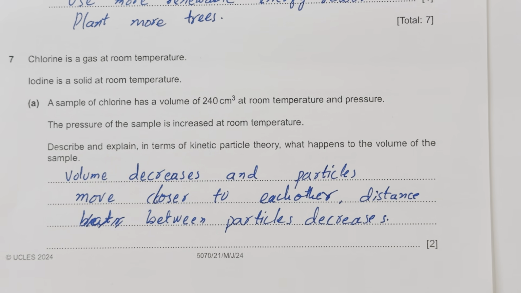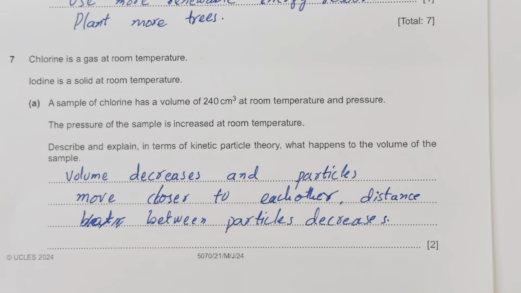Okay, moving to question number 7. Chlorine is a gas at room temperature. Iodine is a solid at room temperature. A sample has a volume of 240 centimeter cube at room temperature and pressure. The pressure of the sample is increased at room temperature. Describe and explain in terms of kinetic particle theory what happens to the volume of the sample. Okay, its volume decreases and particles move close to each other.